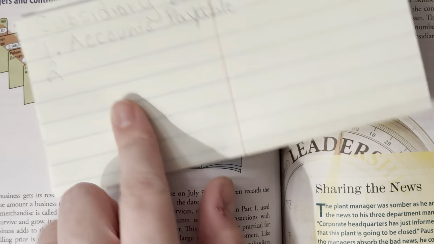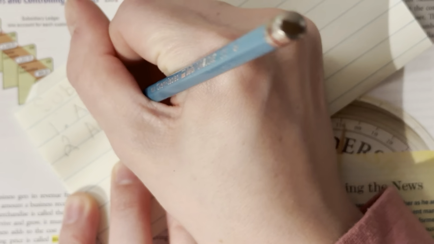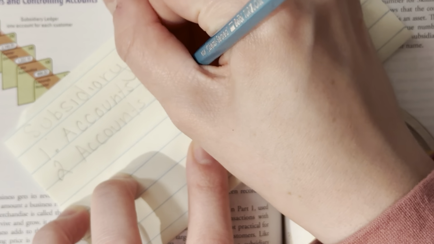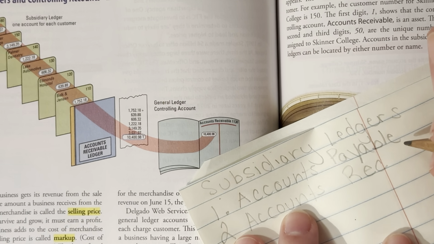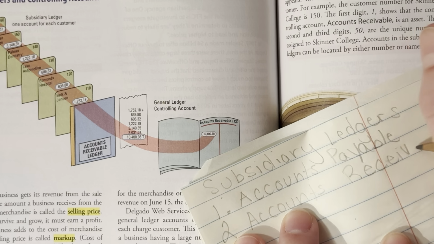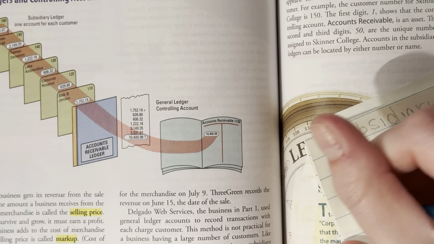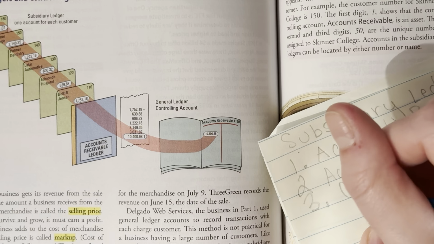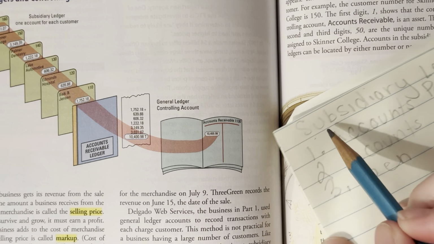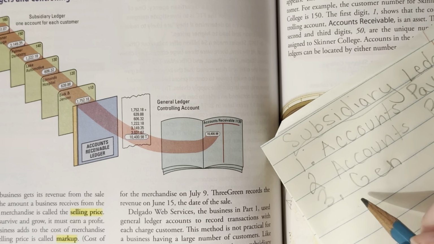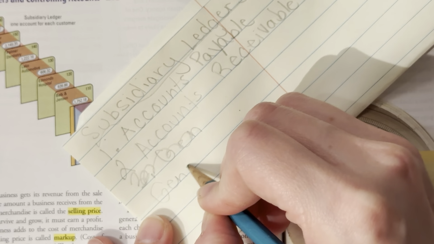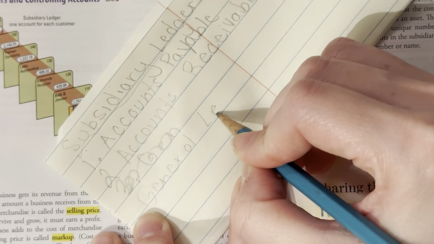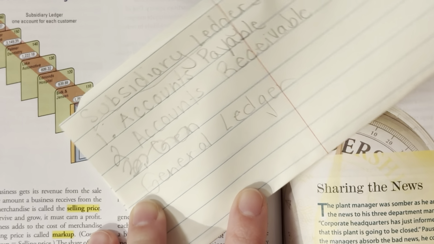So I wrote this down. We already know about the accounts payable ledger. We are going to learn about the accounts receivable. So accounts receivable, and then you already know about the general ledger. So these are subsidiary ledgers 1 and 2. The general ledger is not a subsidiary ledger, so let's erase that. We have the general ledger. It's just that primary, that basic ledger account where we can record everything.